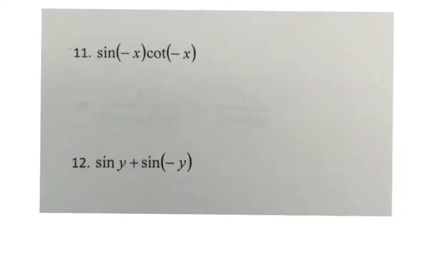So here's the deal. If you ever see a negative value in the argument, before you do anything, you've got to get rid of it. That's always the first thing we've got to do. I can't have a negative in the argument when I'm simplifying these trig identities. So I'm going to use my even odd identities to get rid of those negatives. So for sine, what does it tell me? If I have a negative in the argument, it comes out front as a negative. So sine of negative x is the same thing as negative sine of x.